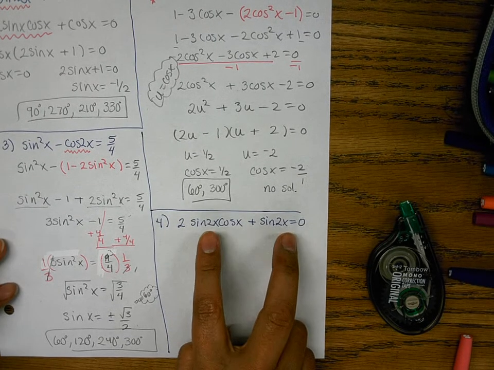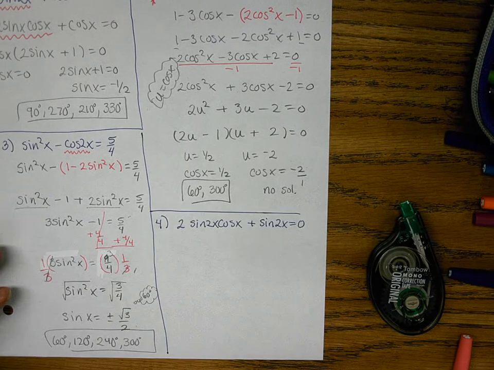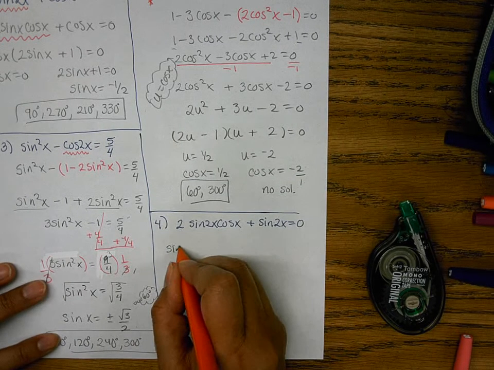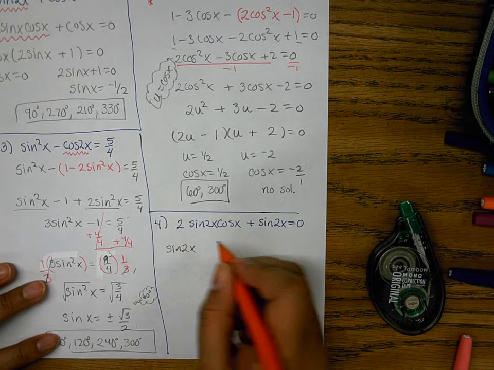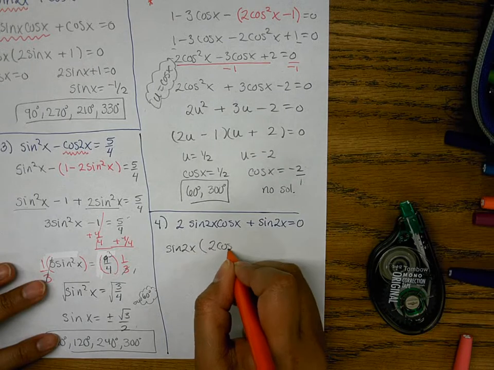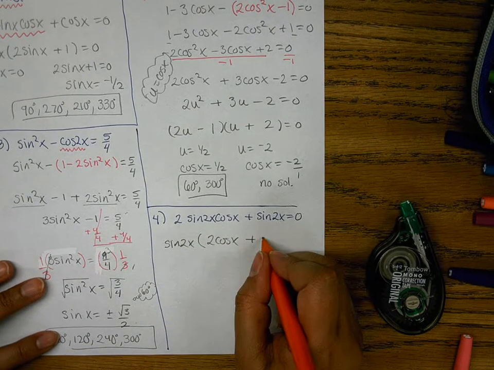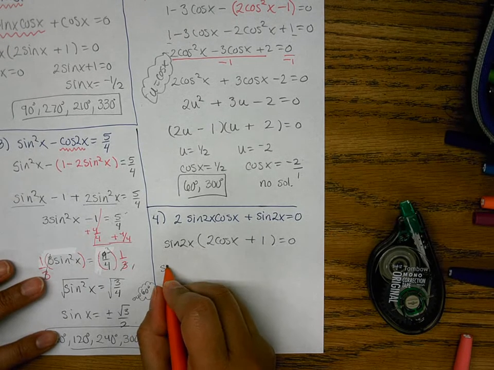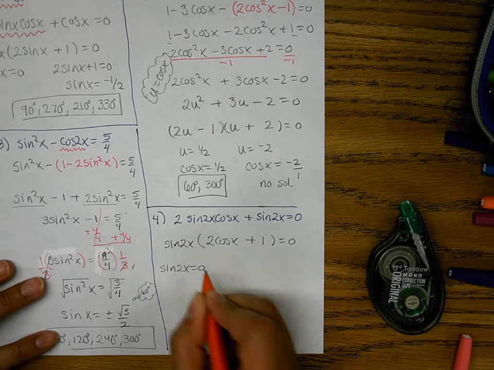Now, as tempting as it is to change your sine 2x, recognize first that there's a GCF. Your sine 2x can be factored out. Sine 2x parentheses 2 cosine x plus 1 equals 0.